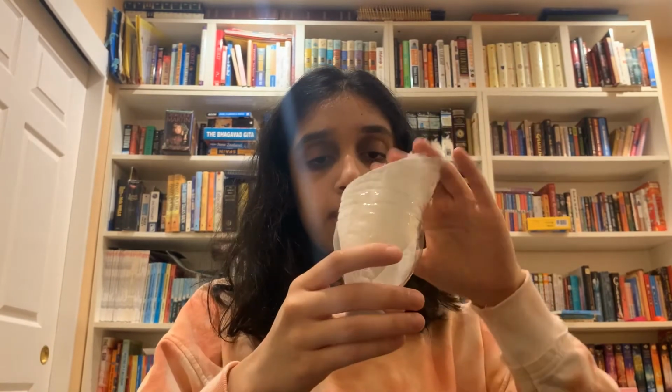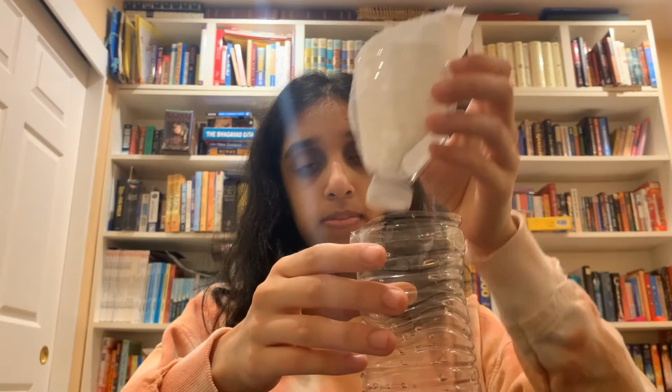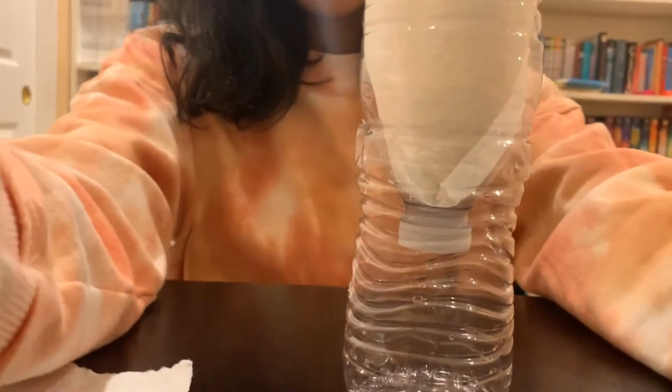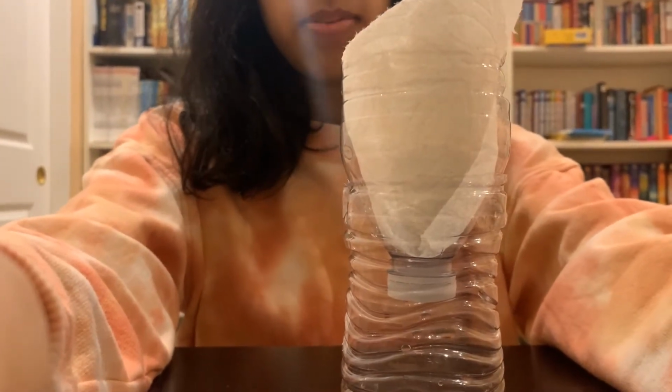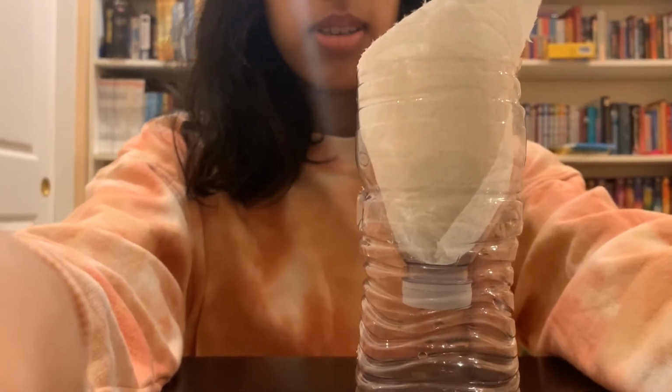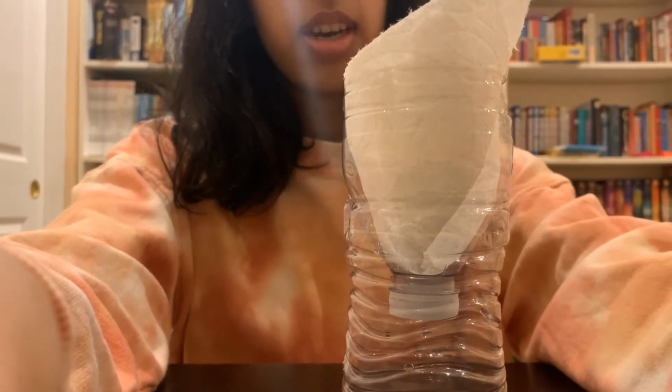I found that the best way to assemble the filter is to have it sitting on the desk, so you can start putting all the different substances in and it won't fall over. You can assemble your filter in whichever order you like, whichever one you think is best. I encourage you to experiment and figure out which one works the best.